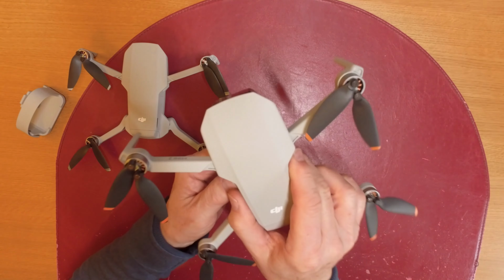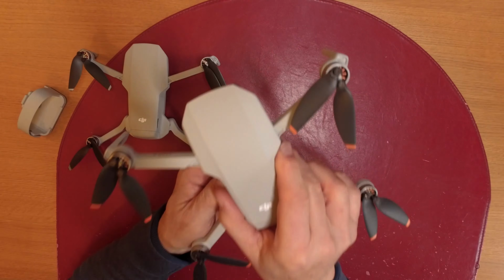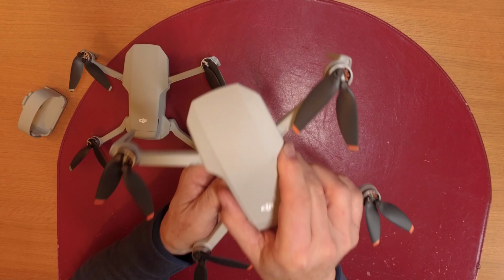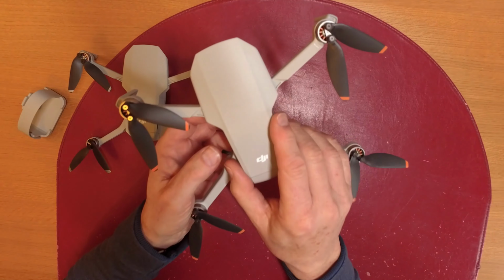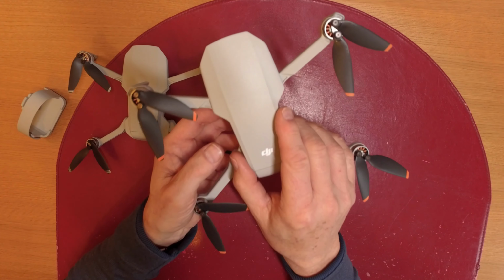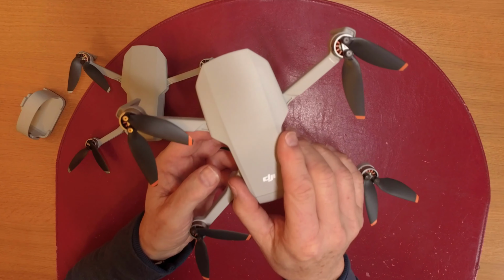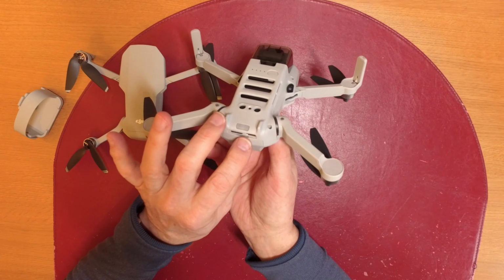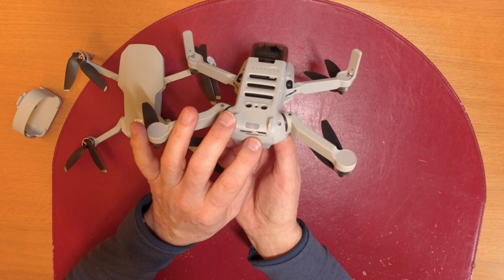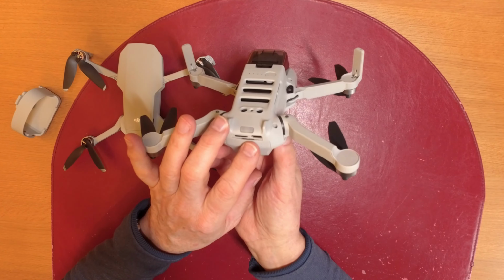And finally, 2 other minor differences. The Mini 2 has one extra quick shot program called Boomerang. And the DJI Mini 2 has a new feature called Quick Transfer, allowing you to connect the drone directly to your smartphone and transfer data quickly using the USB-C port on the back of the drone.